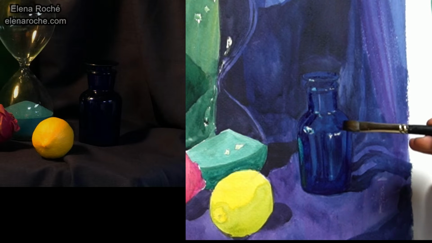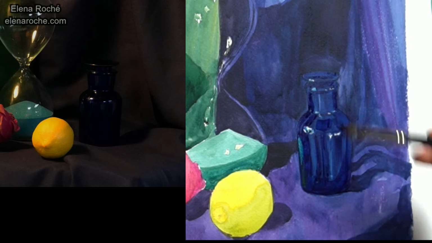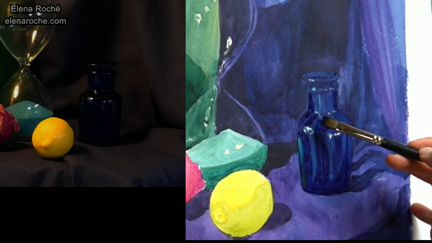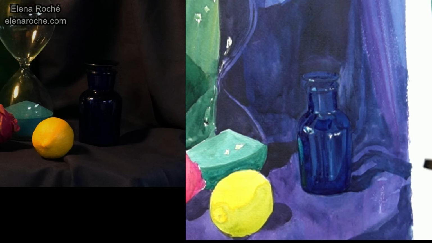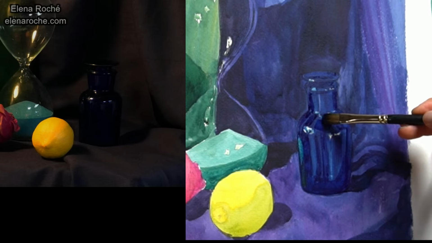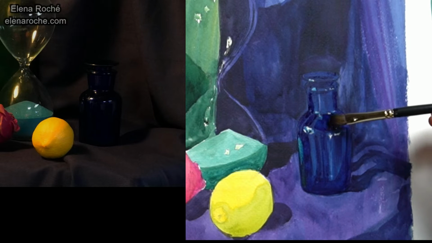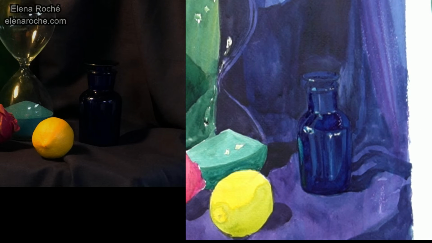So for now I'll just continue with a few darker spots right here. Where do I see darker? I see them here, over here. You know what? I'll do a little hue change, just play with it a bit. Much more purple right here.